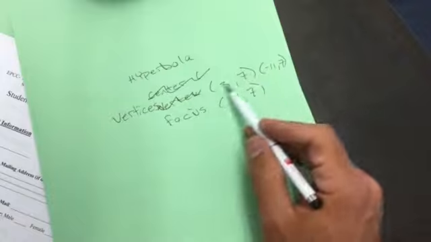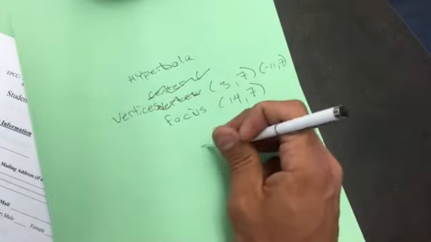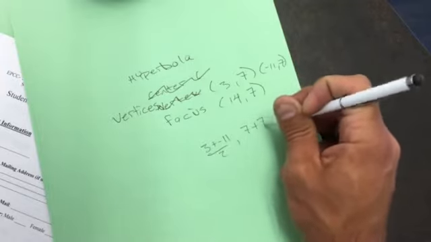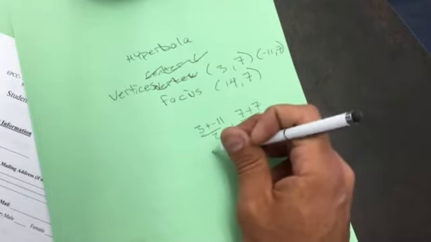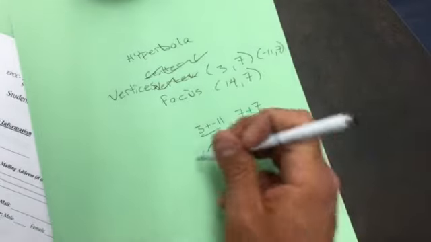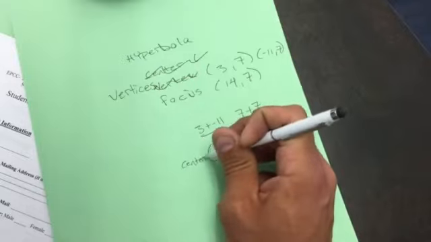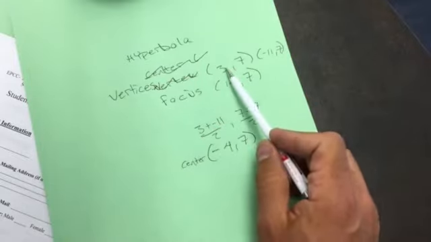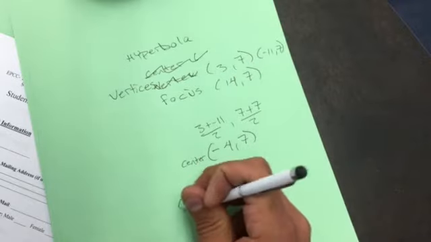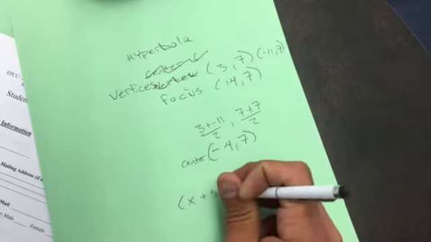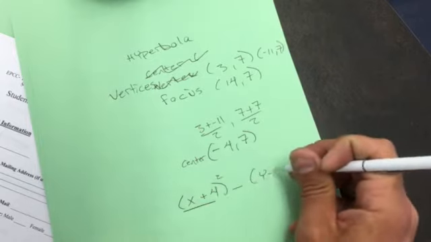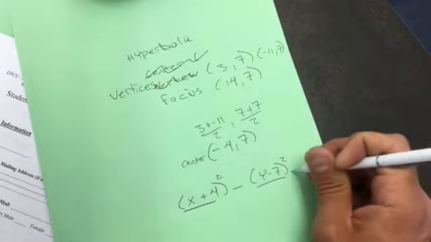So the first thing I'm going to do is figure out what's halfway in between these two. So 3 plus negative 11 divided by 2, 7 plus 7 divided by 2. That gives me negative 8 divided by 2 is negative 4, and 14 divided by 2 is 7. So this is my center. I already know that the x value is what's changing on the vertices, so that tells me it's going to be horizontal. So it's going to be x minus negative 4 squared over a squared minus y minus 7 squared over b squared equals 1.